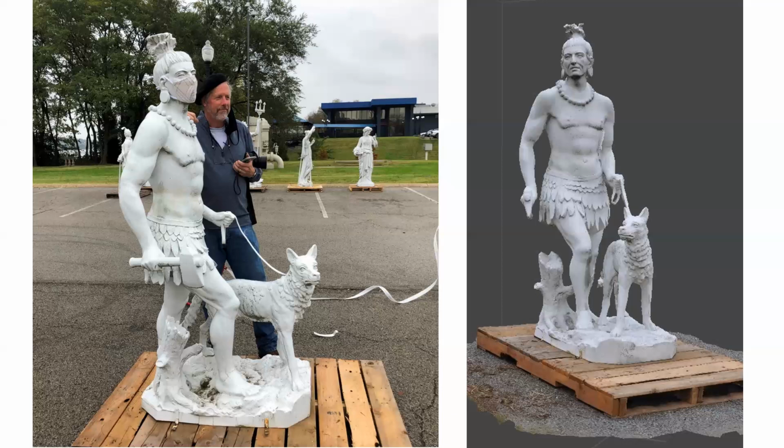No, it's just photographs. Okay. We're not talking about the laser.